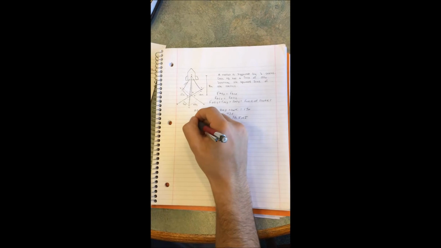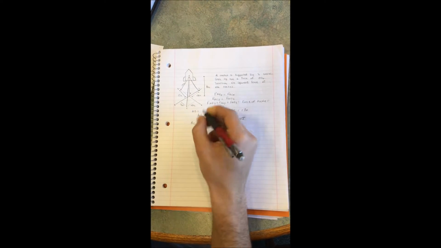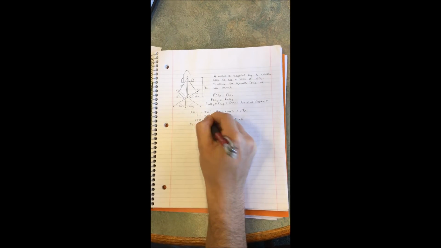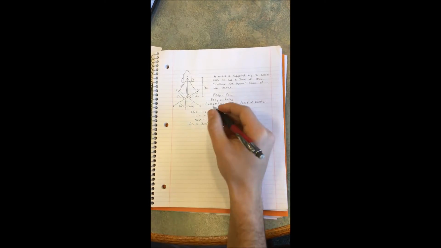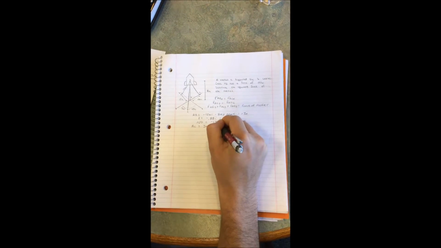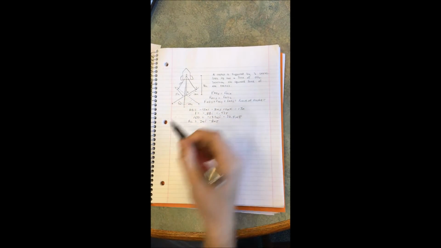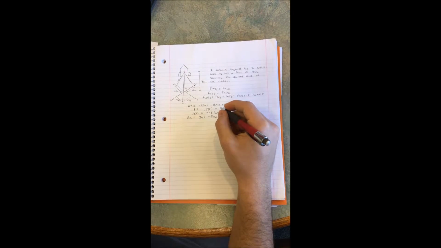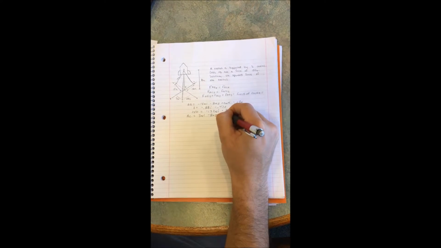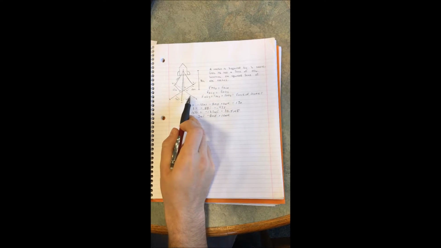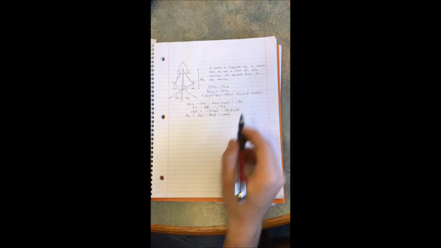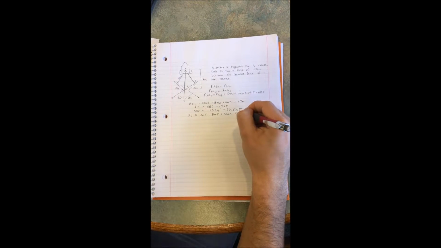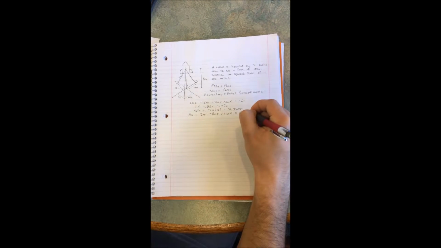Next we move to AC. We write the components of length: 3 meters in the I direction, minus 8 meters J, because the rocket is pushing up and the cables are pulling down, and then plus 10 meters K, because it now has a Z direction. The full length is 13.5 meters.